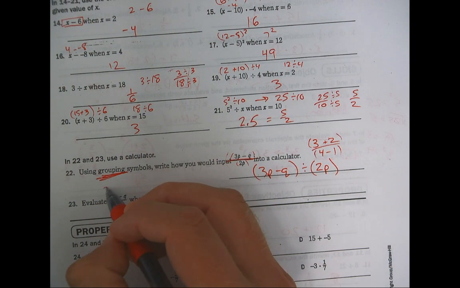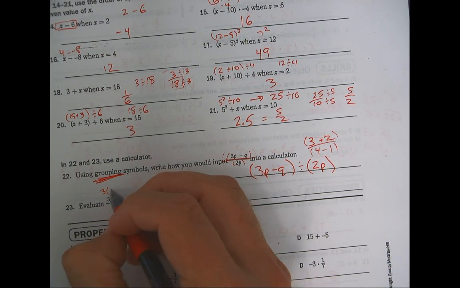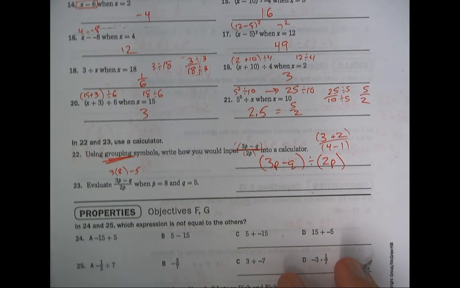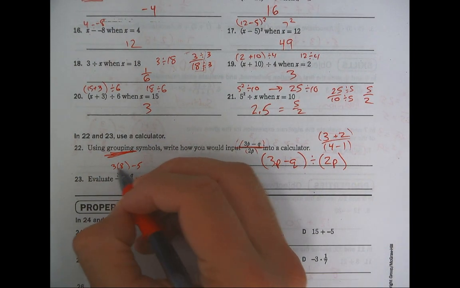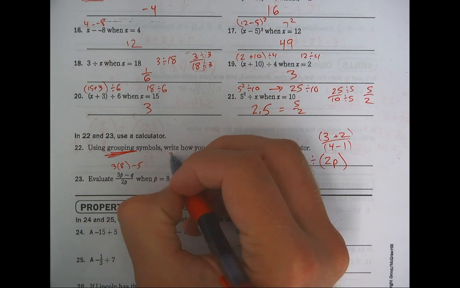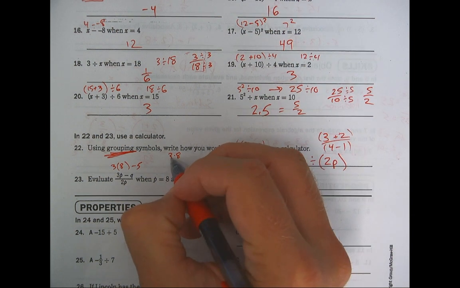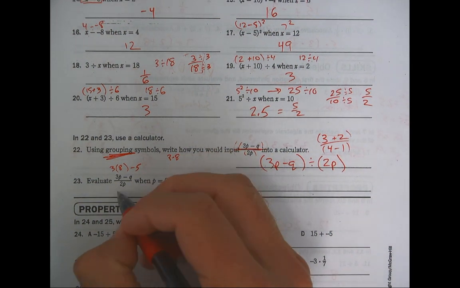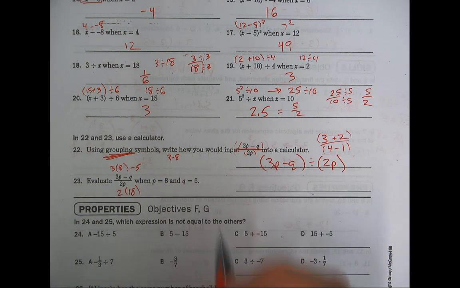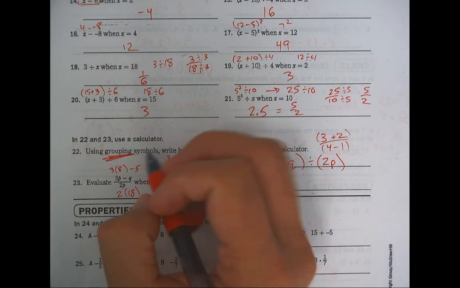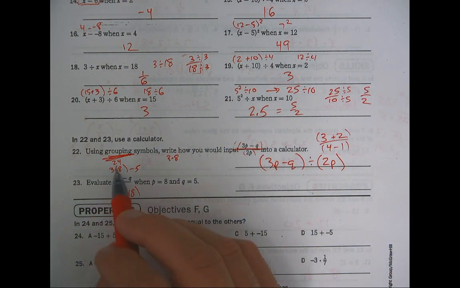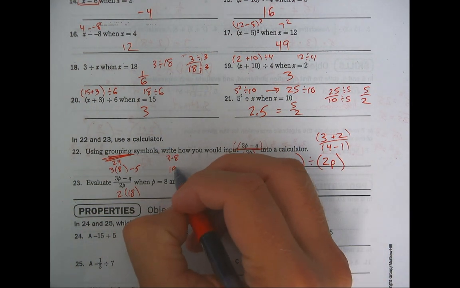So the top becomes 3 times p, which is 8, minus q, which is 5. We need to know that you can write it like this. If you write it as 3 times 8, that's fine. Okay, but we need to know that parentheses means multiplication. And the bottom is 2 times p, so 2 times 8. So first of all, 3 times 8 is 24. And you're going to minus 5, so you're going to get 19 on top.